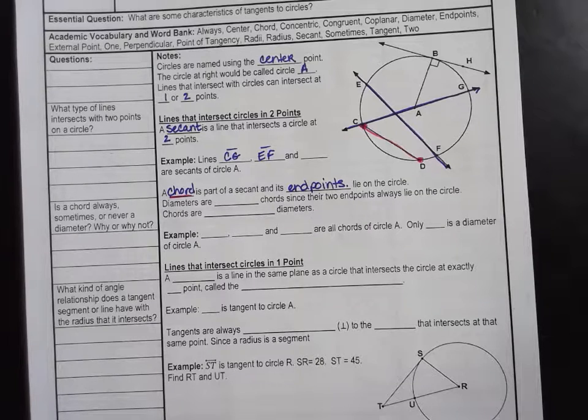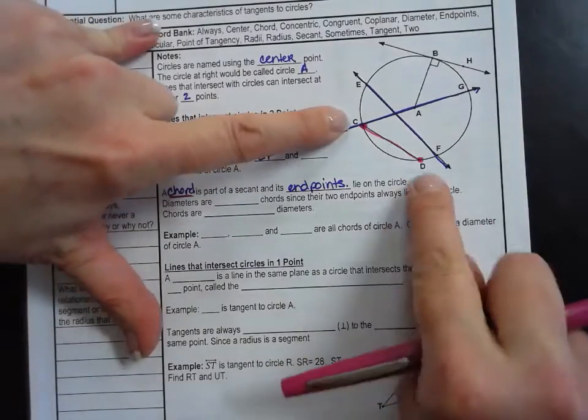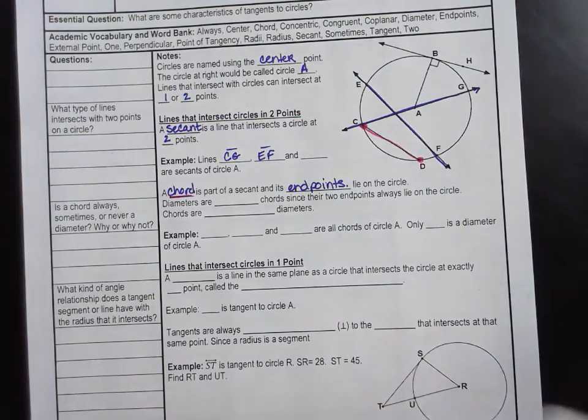So could a chord also be considered a secant? No, because chords' endpoints lie on the circle, whereas secants go all the way through. And I agree, that's what distinguishes between the two.